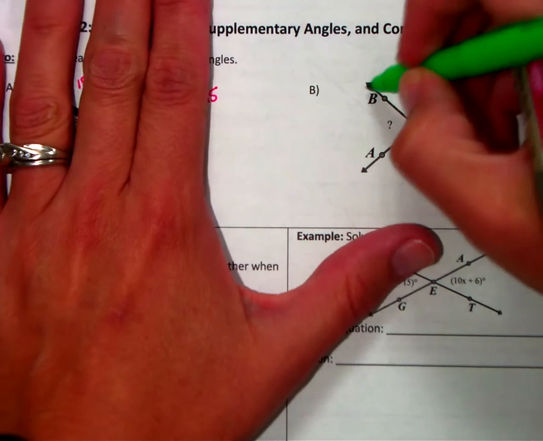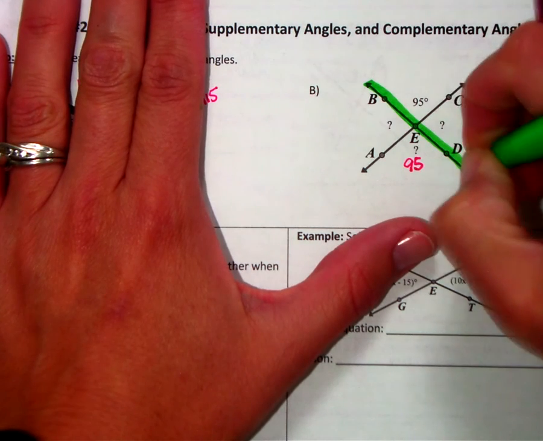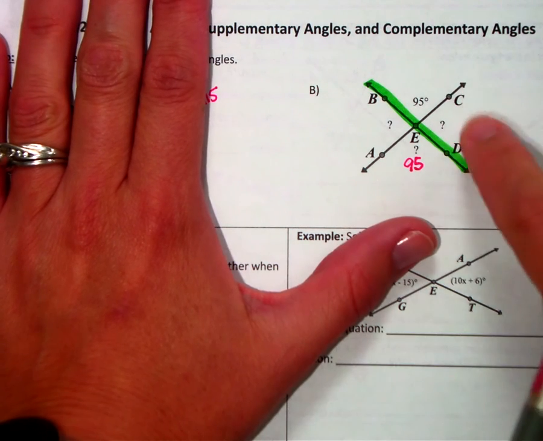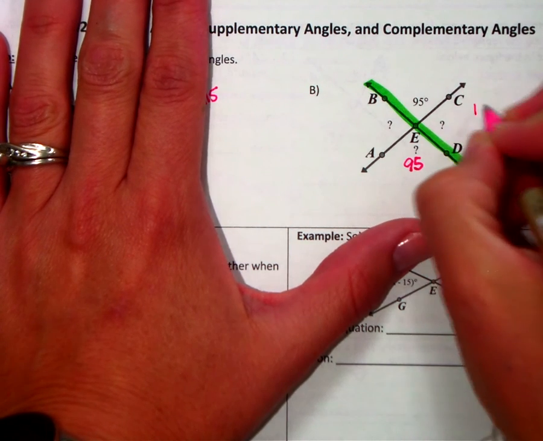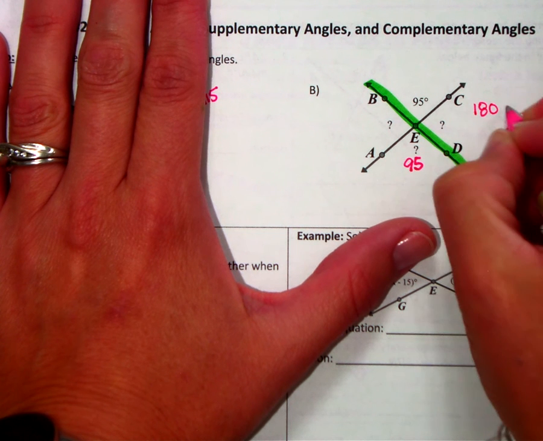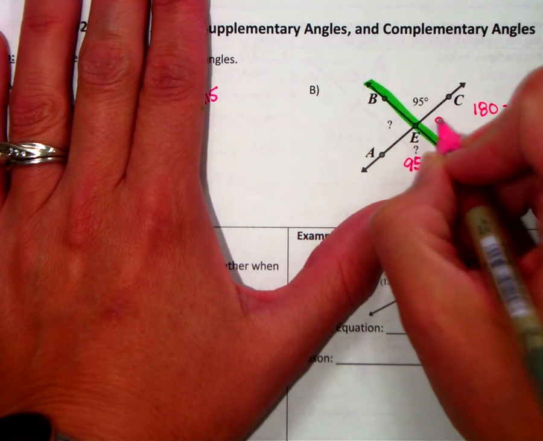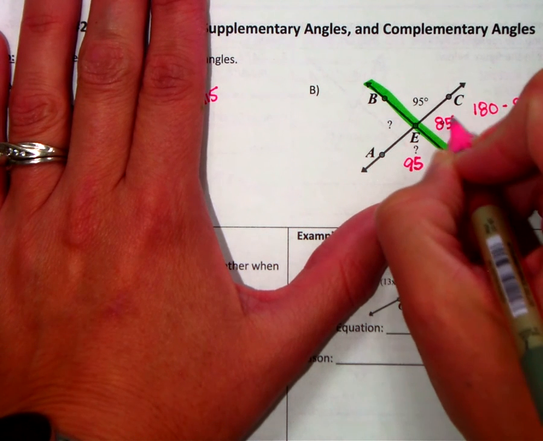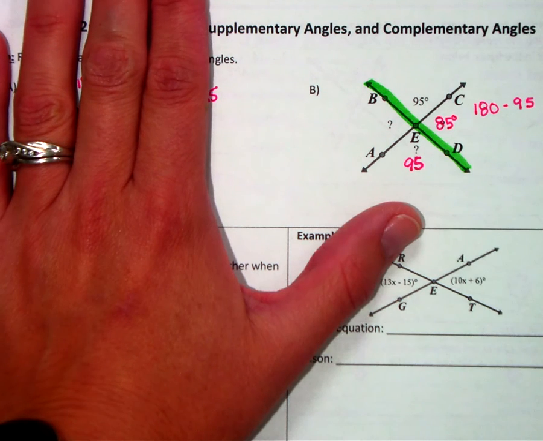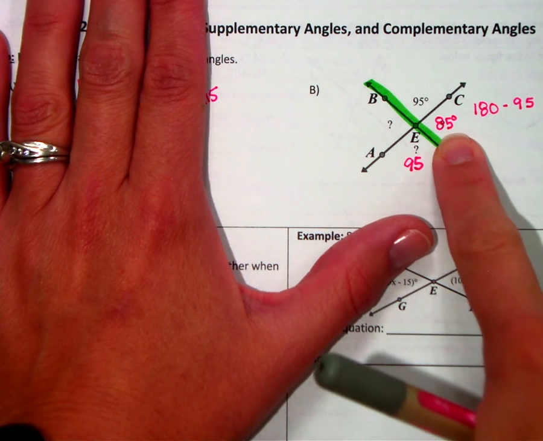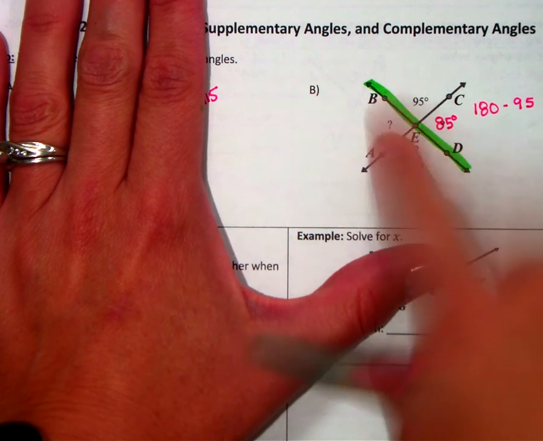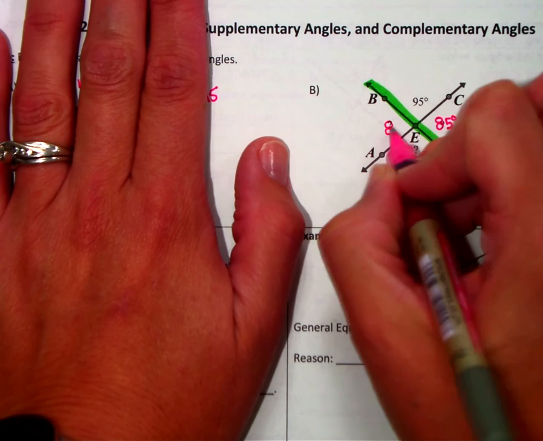Then if we bring back our straight line, this angle is 180 minus 95, which is 85. But if that angle's 85, then so is the one across from it.